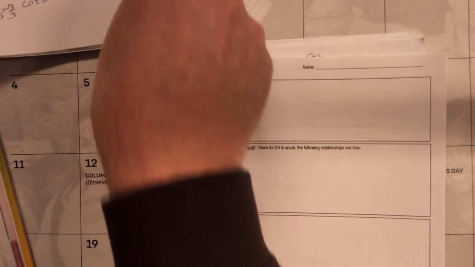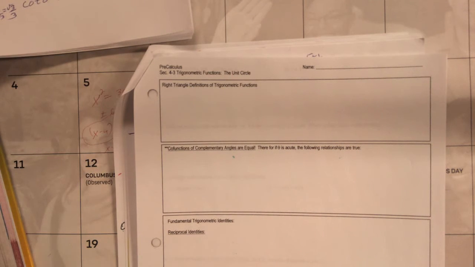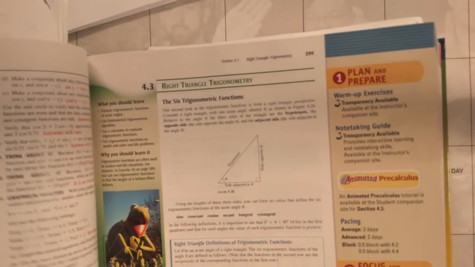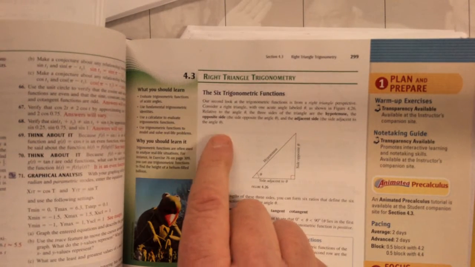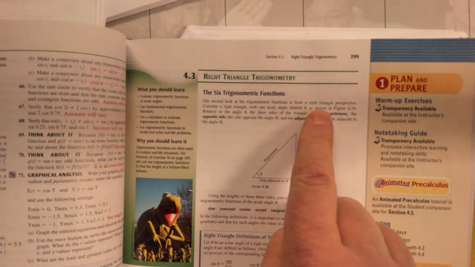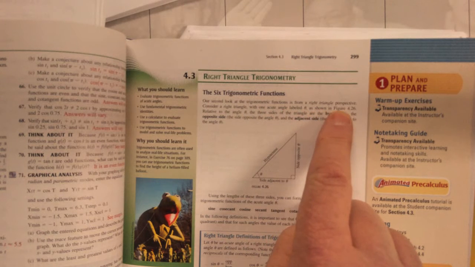This says right triangle trigonometry. If you read your book, they go into a lot of different ideas, and this is basically right triangle trig. It says right here, a second look at trigonometric functions is from a right triangle perspective.